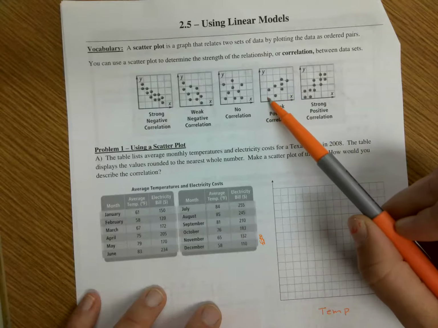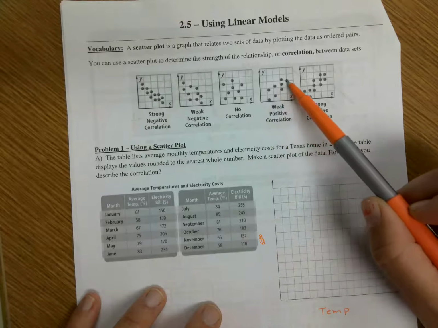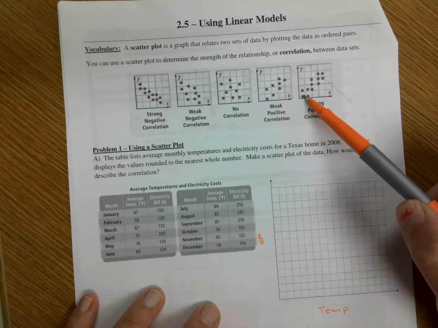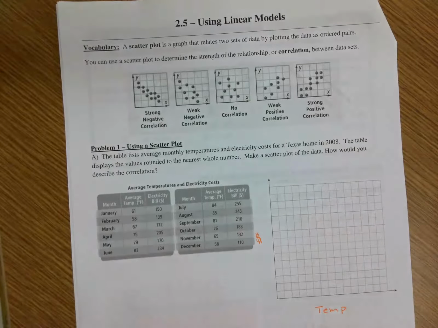This, I can't draw a line either way, so there's no correlation. Here, this would be a weak positive, because if I were to draw a line, it would be going up. And here would be a strong positive. Again, the closer the points, the better it is.